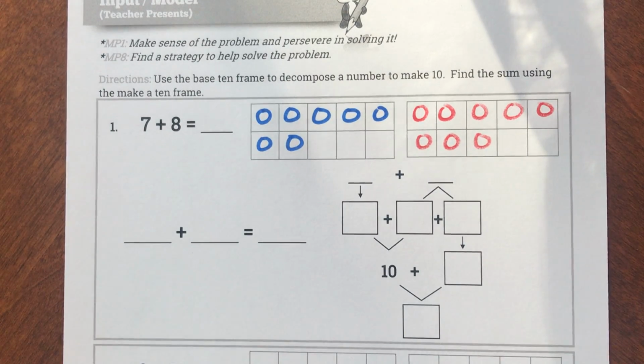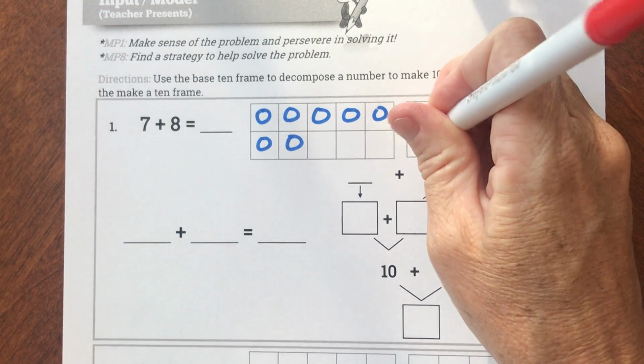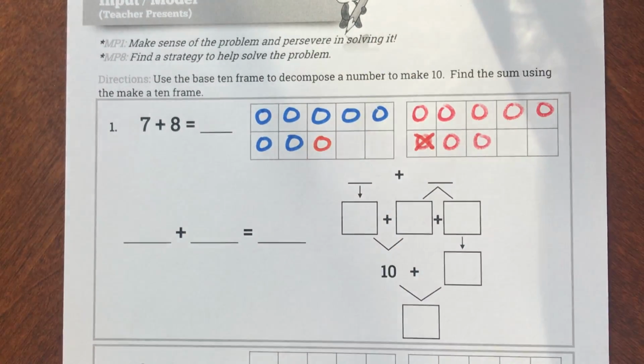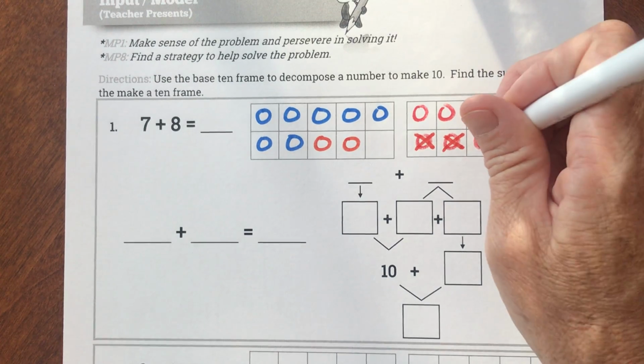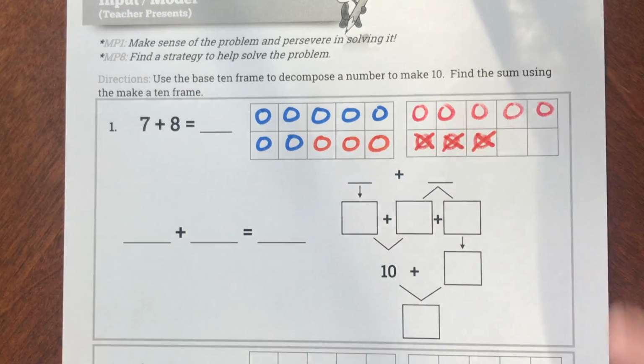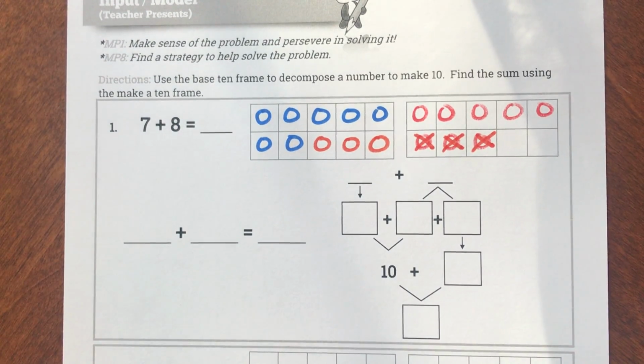Okay, so if you remember with base 10 frames, my goal is that I want to fill up my base 10 frame. I want to fill one up. Right now I have one that's not full and another one that's not full. So what I'm going to do to my base 10 frame is I'm going to take this one and move it over here. That's why I crossed it off. I'm going to take this one and move it over here. And I'm going to take that one and move it over there also. Okay, so that is my base 10 frame.